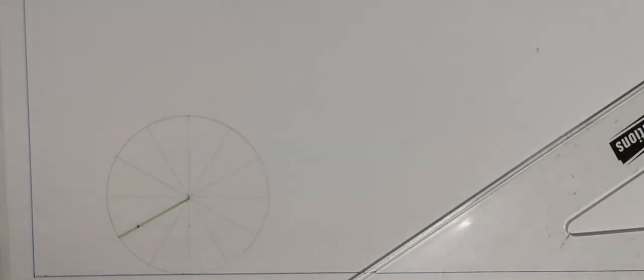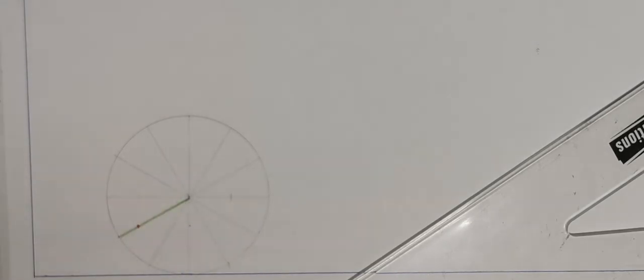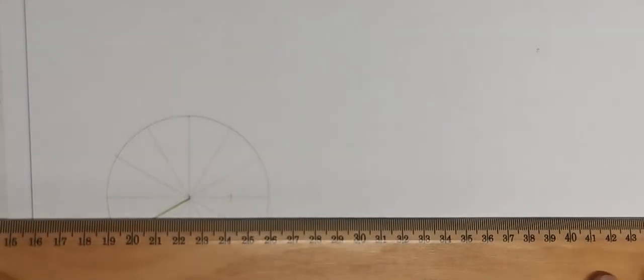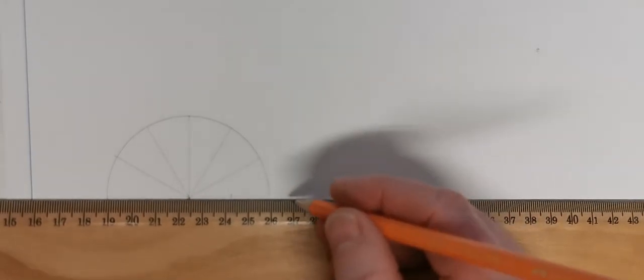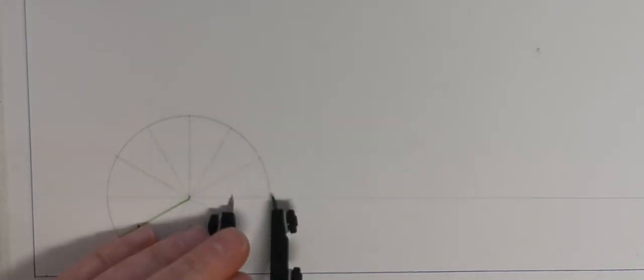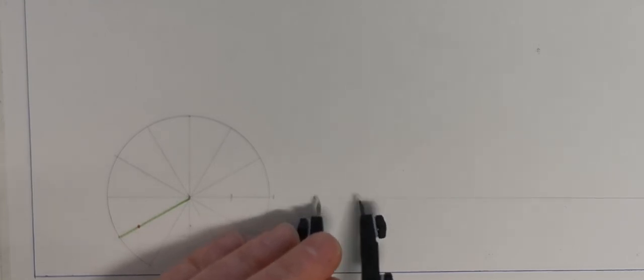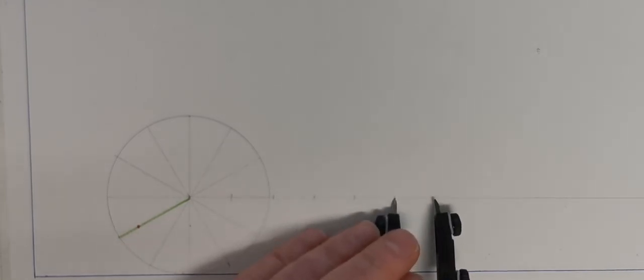Now basically what happens here is every time the wheel rolls 1/12, the center moves this far to the right. So I'm going to step my 12 positions for the center over here.